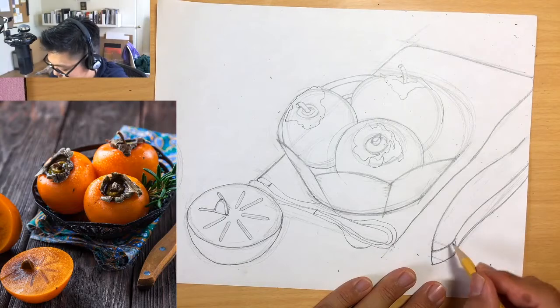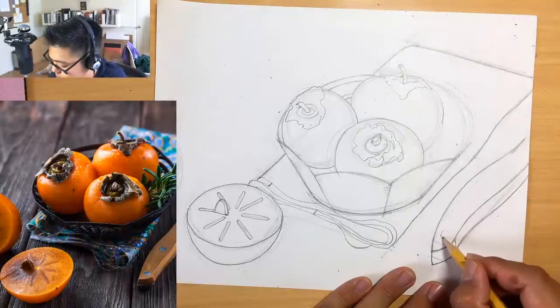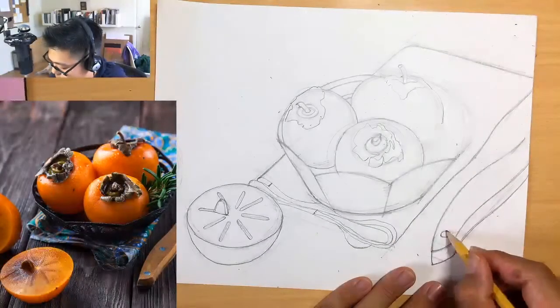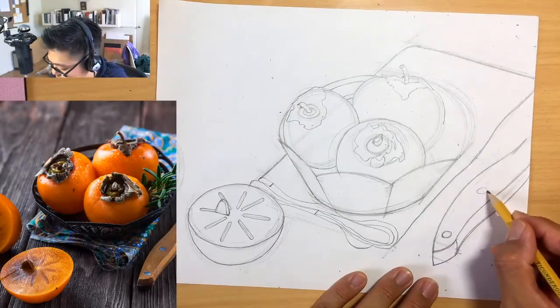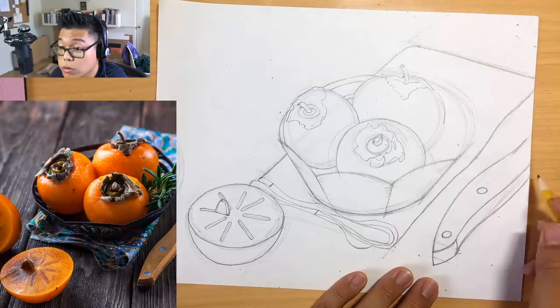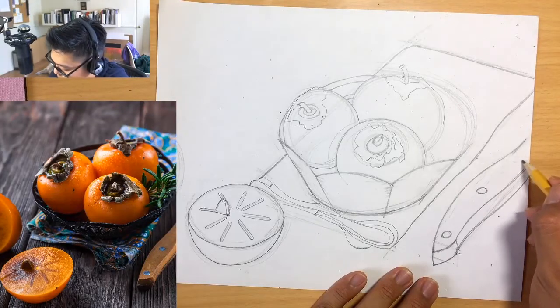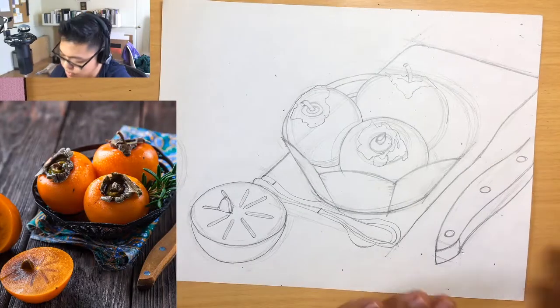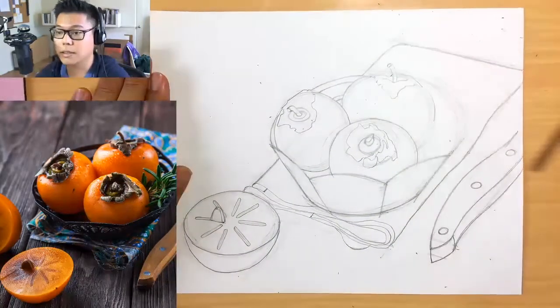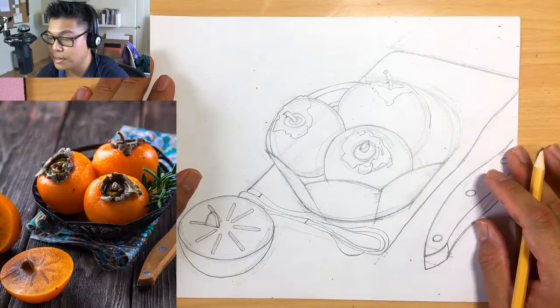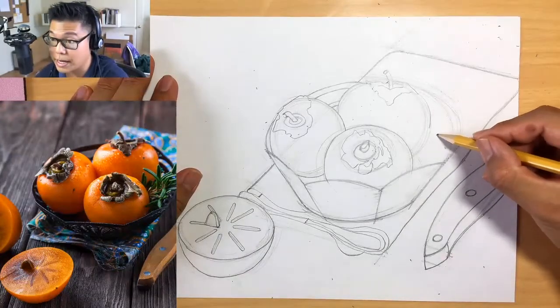And then we got the pins that are holding the blade in place. There's these broad ovals. It's not in the photo, but I'm going to add a third one here. Last element is the thyme.